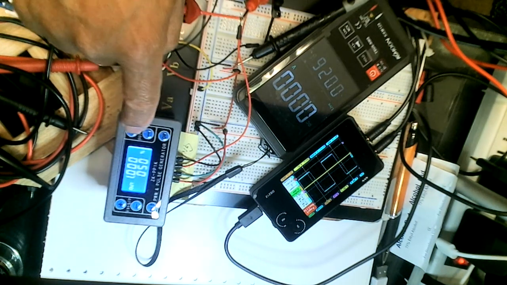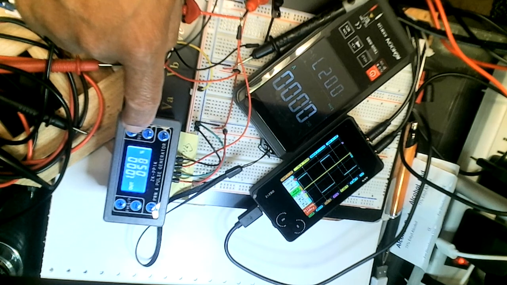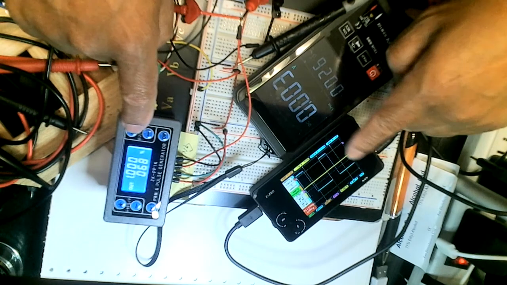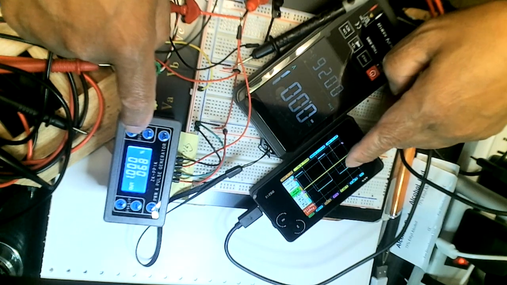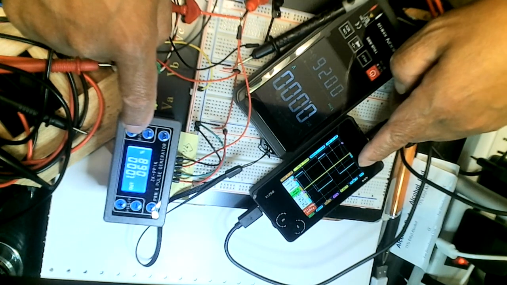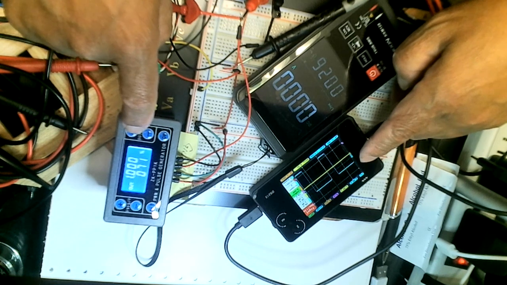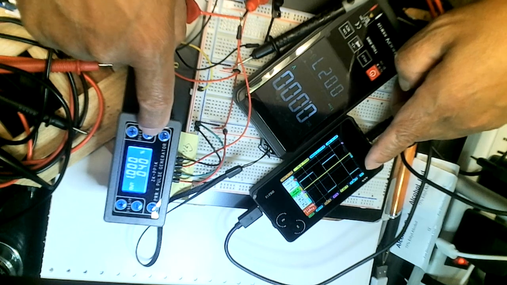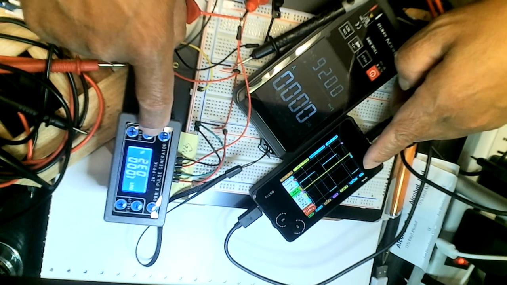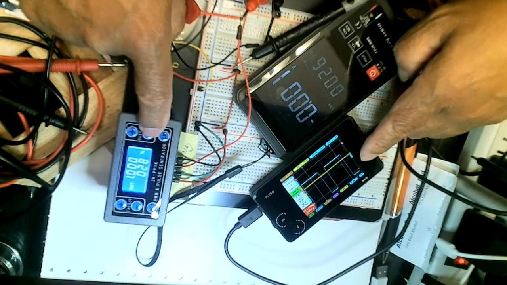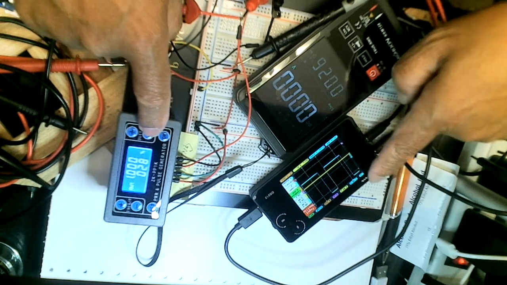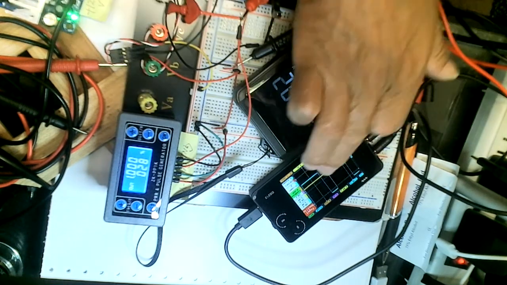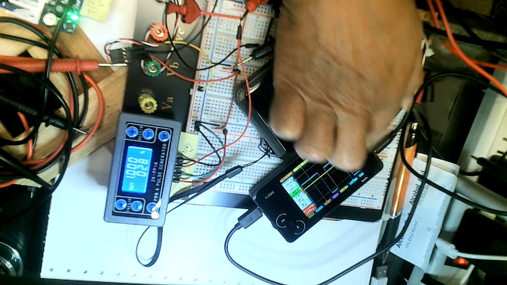You can change the duty cycle on this. Now you see the plus voltage increased. Duty cycle is 75. You can also decrease the duty cycle, so the spike gets very narrow.